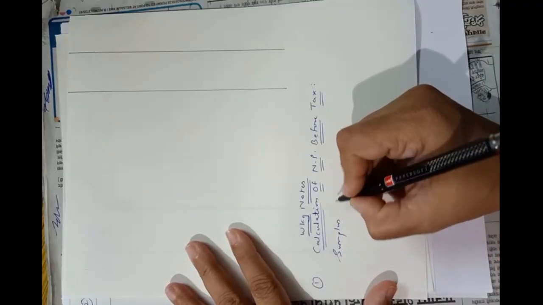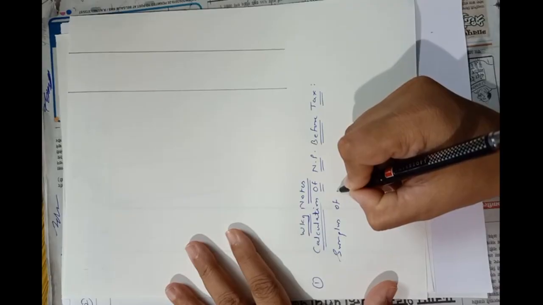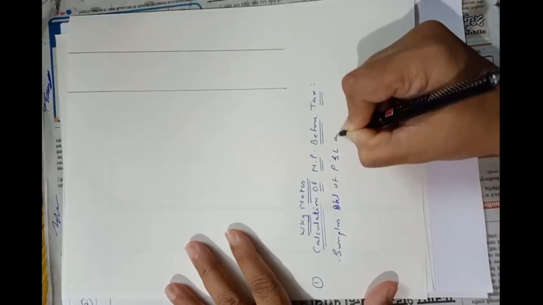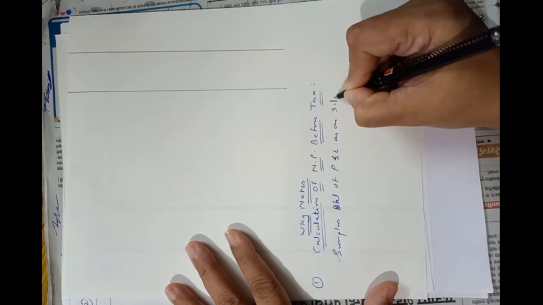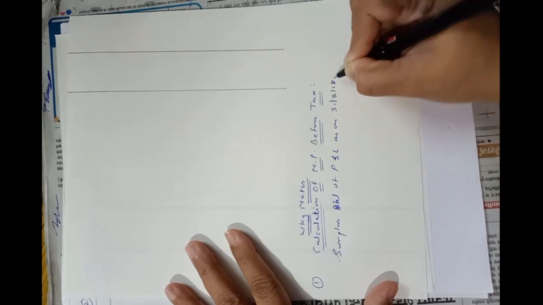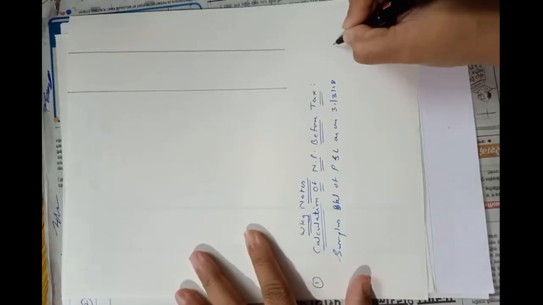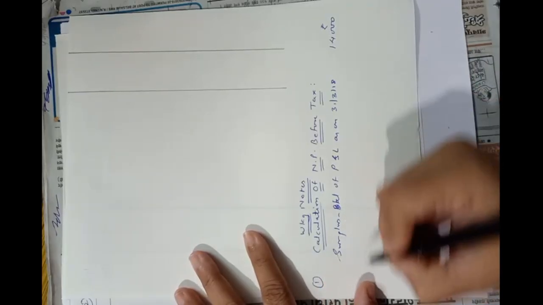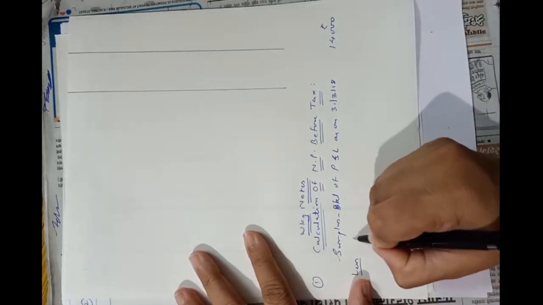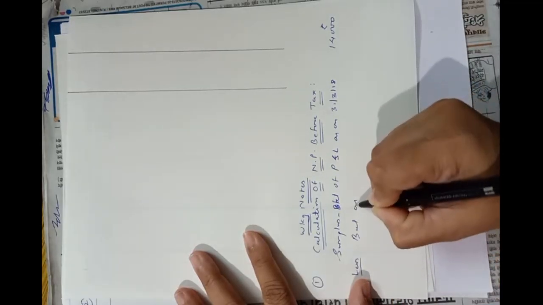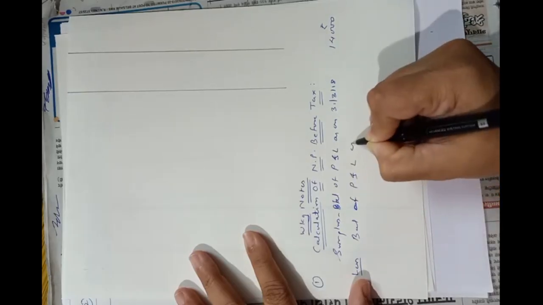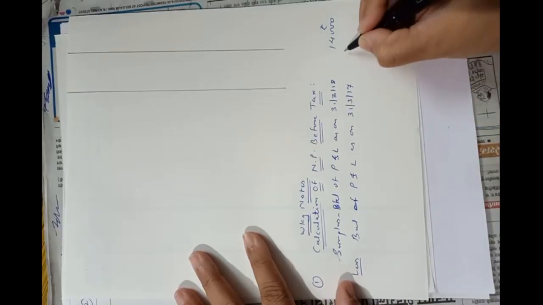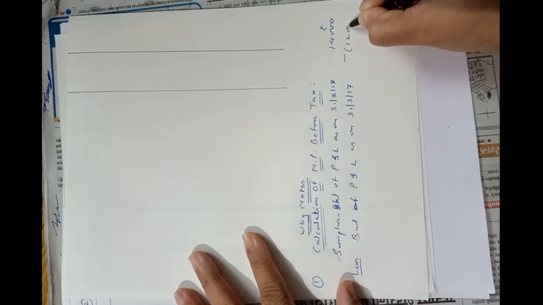Surplus balance, balance of profit and loss as on 31st March 18 it is given 14,000 rupees. Okay, then less balance of profit and loss as on 31st March 17. Okay, so it is minus 12,000.